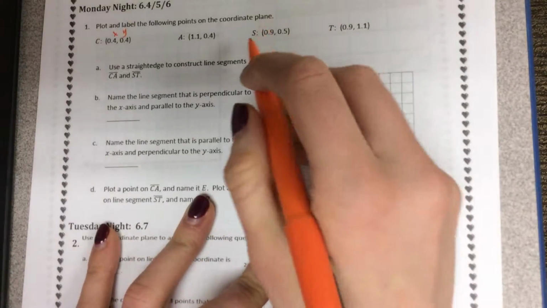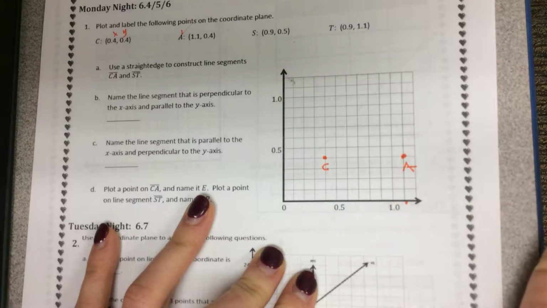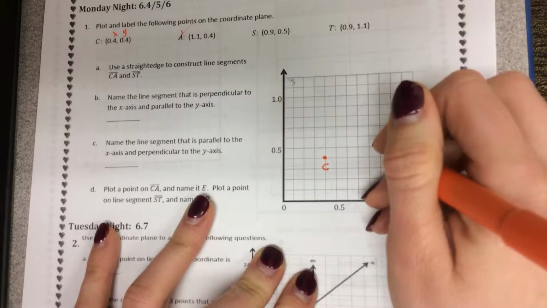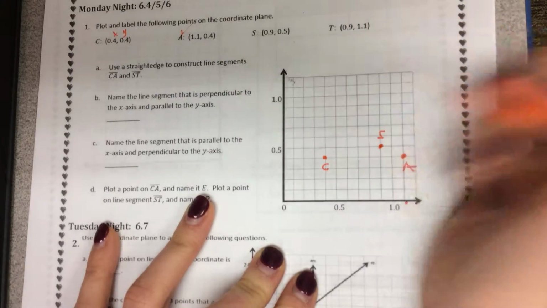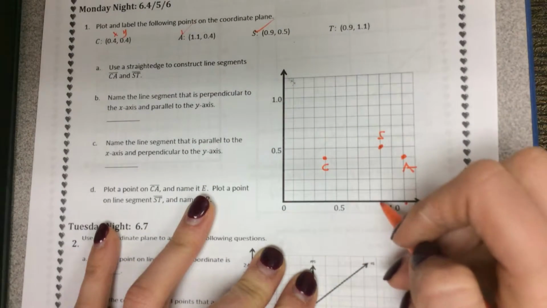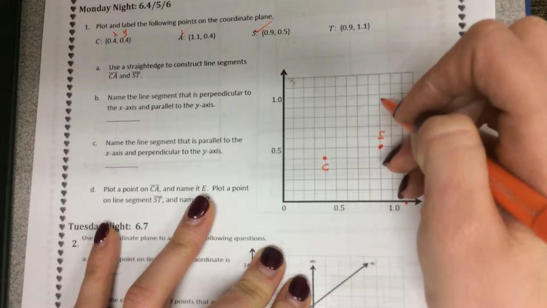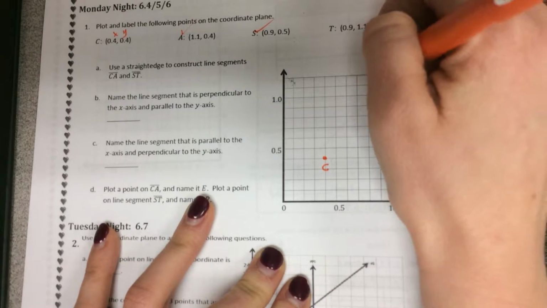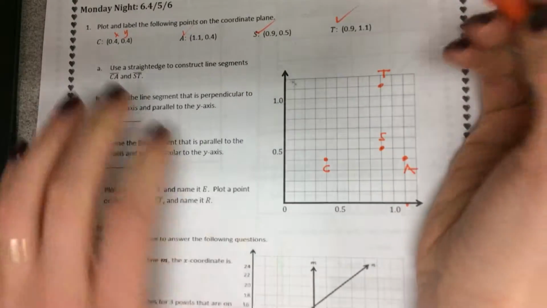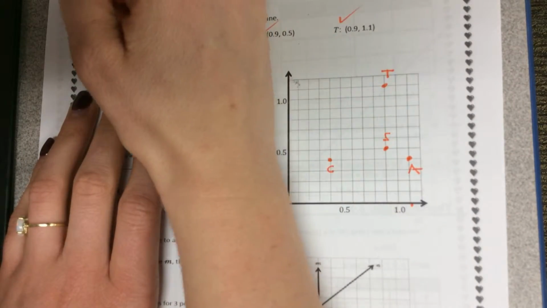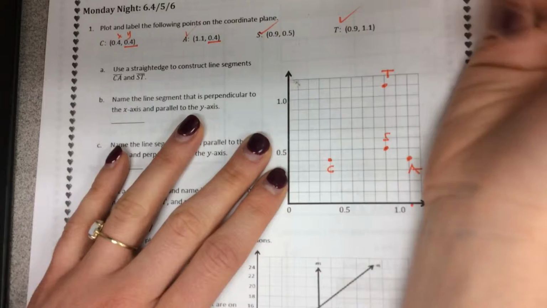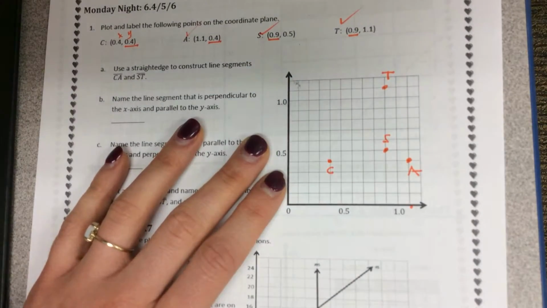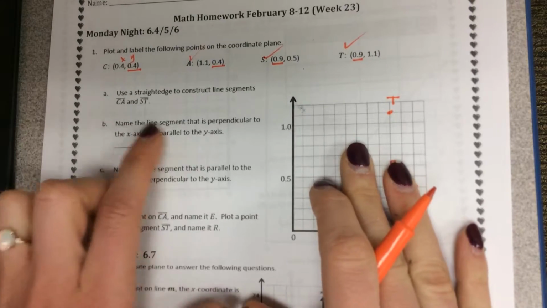And then S is 9 tenths, and up 5 tenths. And T is 9 tenths, and up 1 and 1 tenth. And we'll call that T. So I notice in this, they both have 4 tenths for the y coordinate, and in this one, they both have 9 tenths for the x coordinate. So we'll have to see if we can see where that pattern shows up.